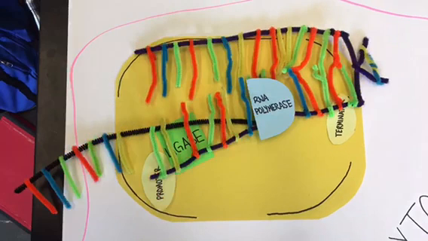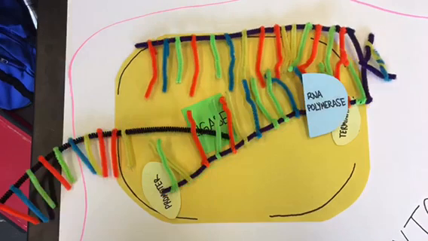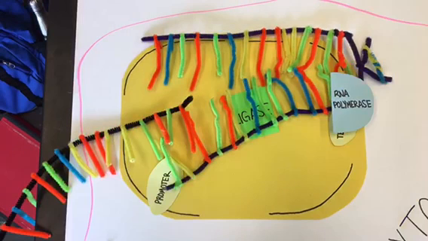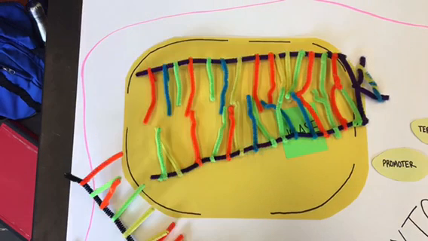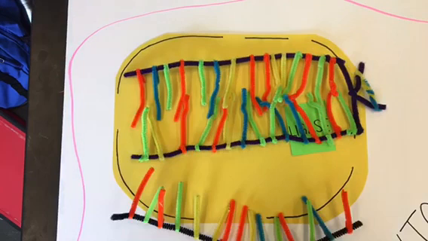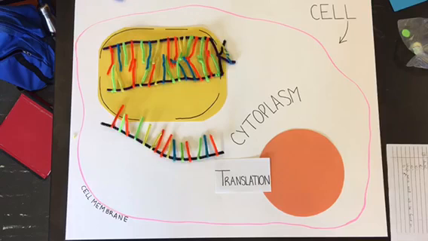As the RNA polymerase is going down the DNA strand, the ligase is right behind it, sealing the sugar phosphate backbone. At the terminator, the RNA polymerase stops, and the new mRNA strand is free. It leaves the nucleus through one of the nuclear pores. Once transcription is over, the DNA forms back into a double helix.